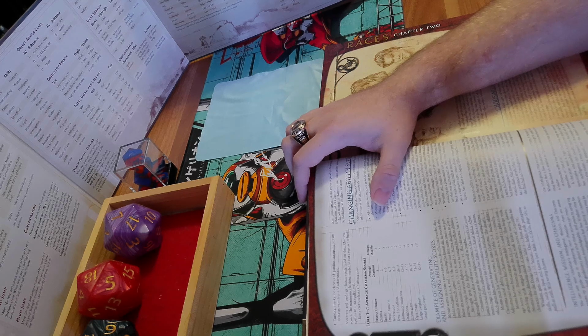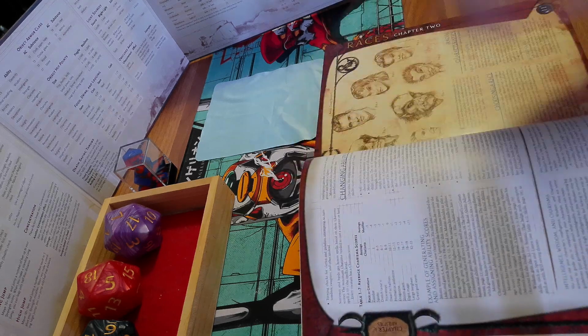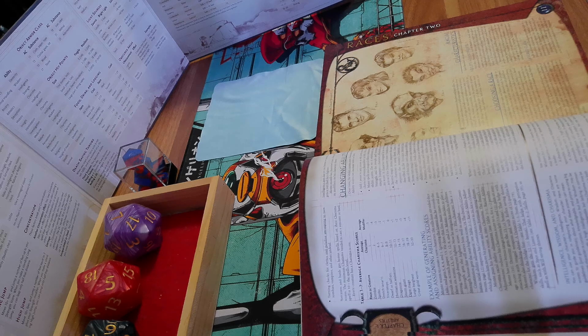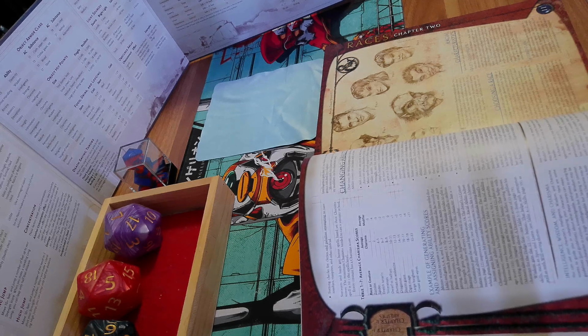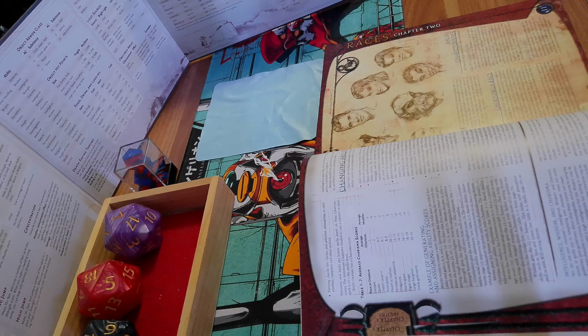Monty puts his lowest score, 8, into Charisma. The dwarf's -2 Charisma racial ability adjustment reduces his Charisma score to 6 for a -2 penalty. Monty has 3 scores left: 13 and 12, plus an average score, 10.